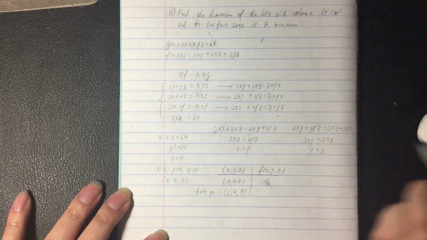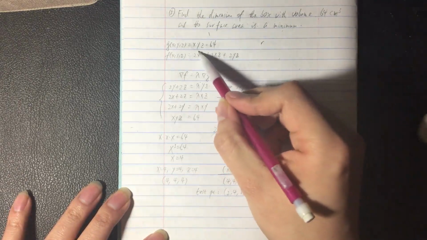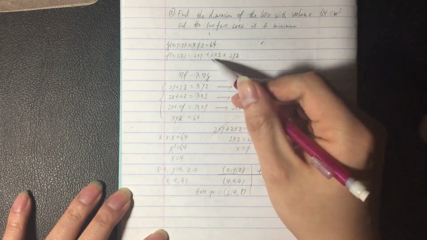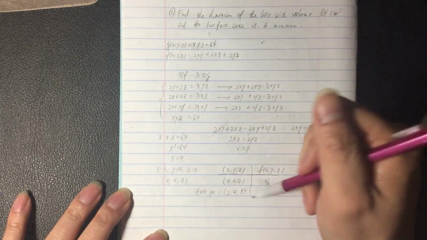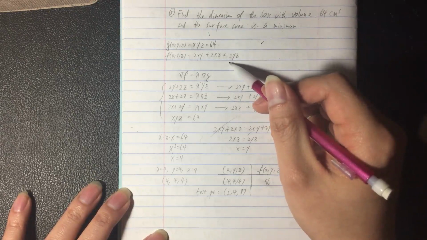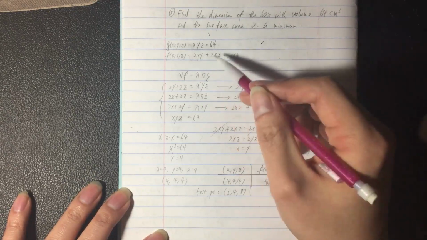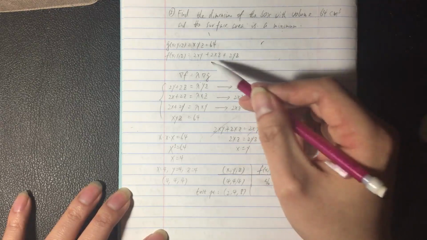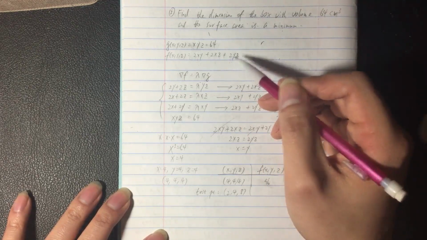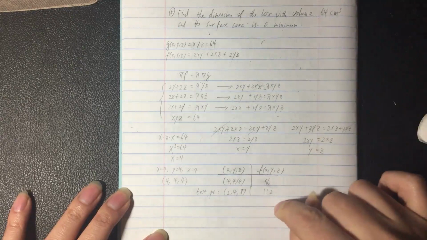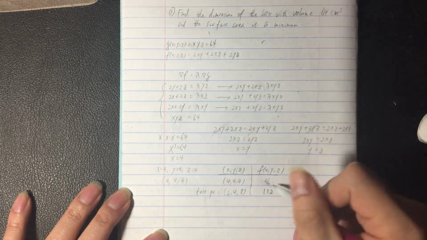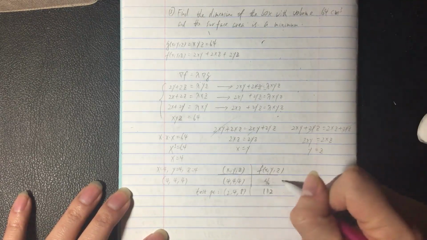If I plug in 2, 4, 8 for x, y, z, 2 times 4 is 8, 2 times 8 is 16, 4 times 8 is 32. So we have 16 plus 32 plus 64. 16 plus 32 is 48. 48 plus 64 is 112. This is larger than 96. That means 96 at 4, 4, 4 must be the absolute minimum.